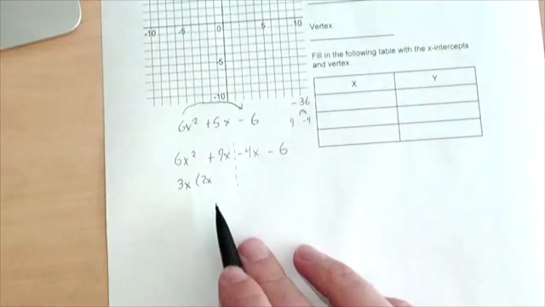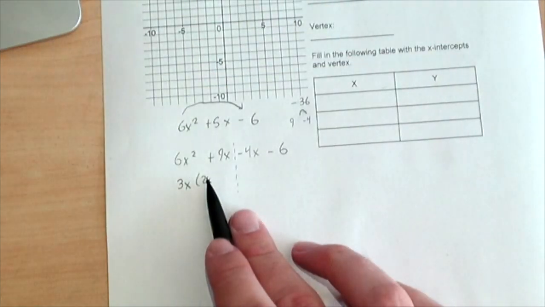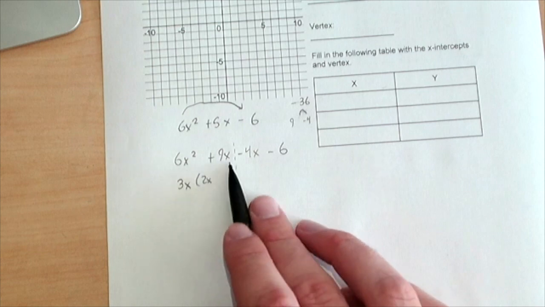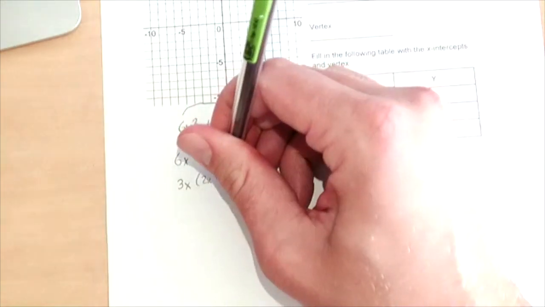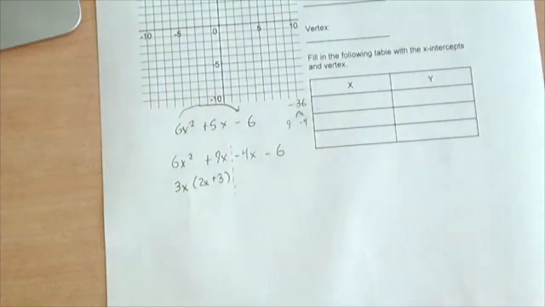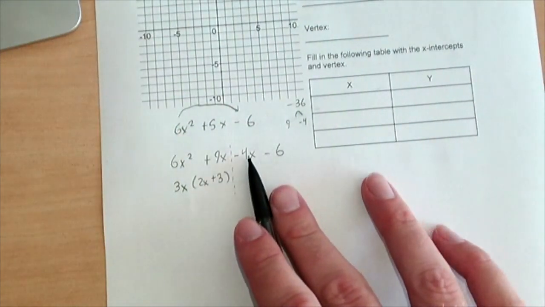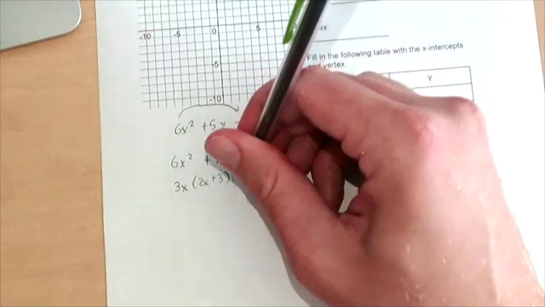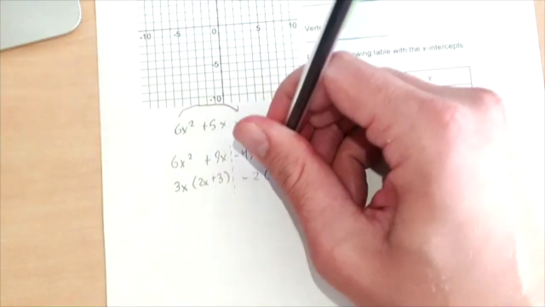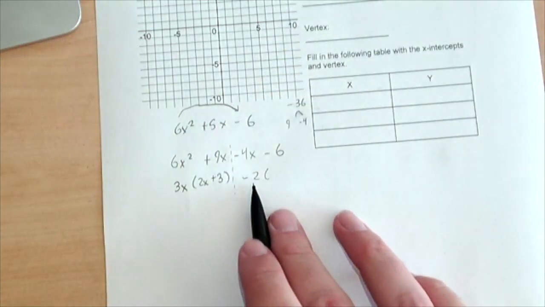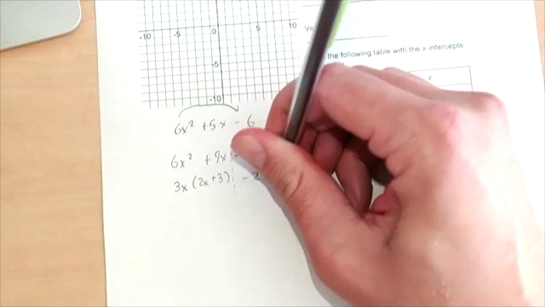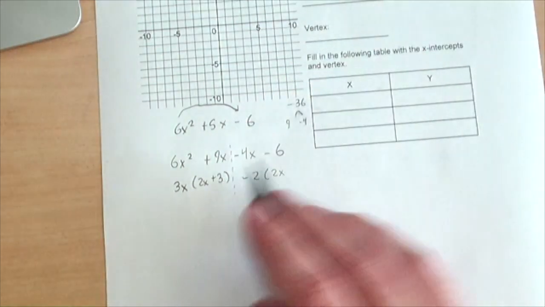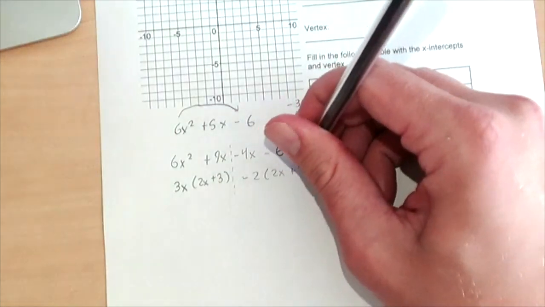And then on the inside, we put the leftover numbers. So 2x times 3x gives me 6x squared. 3x times 3 would give me 9x. We do the same thing over here. -4 and -6 share the number -2. And then the inside has to be the same, but you want to check your work, right? -2 times 2x, that works. And then -2 times 3 also works to give me -6.